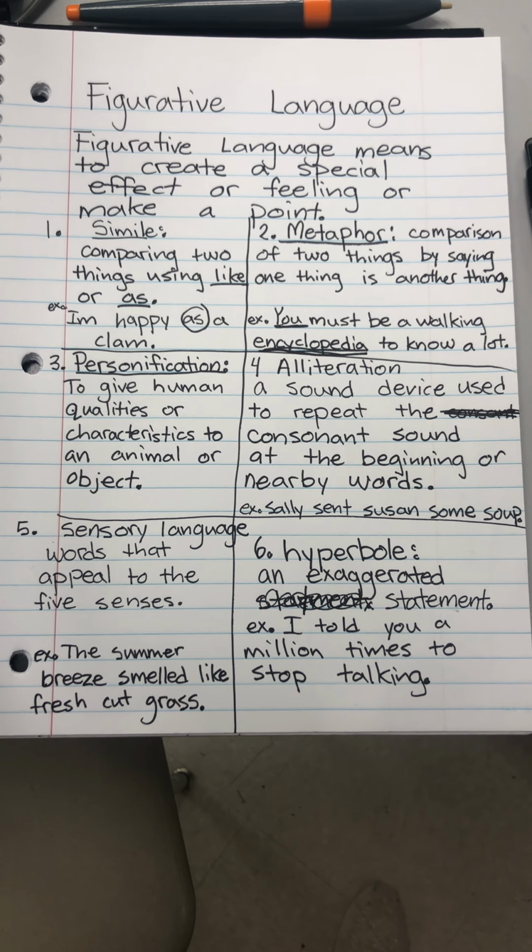I am as happy as a clam. Or a metaphor: you must be a walking encyclopedia. You know a lot. Comparing yourself to an encyclopedia.